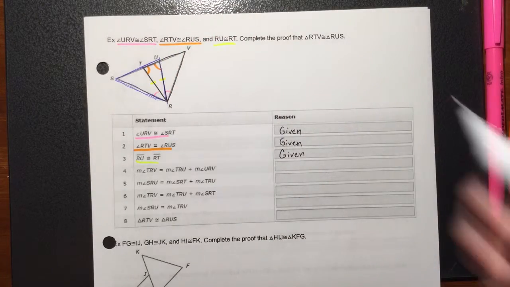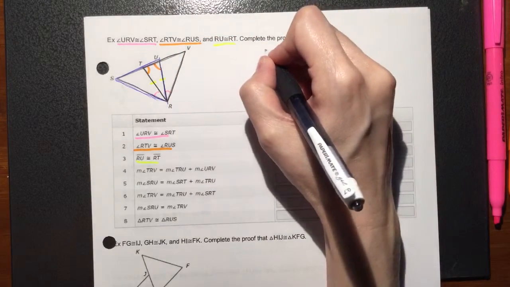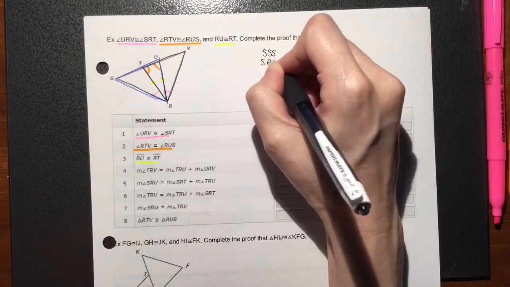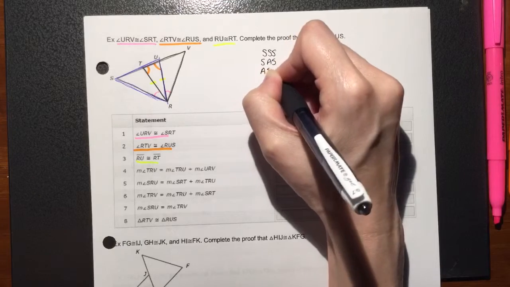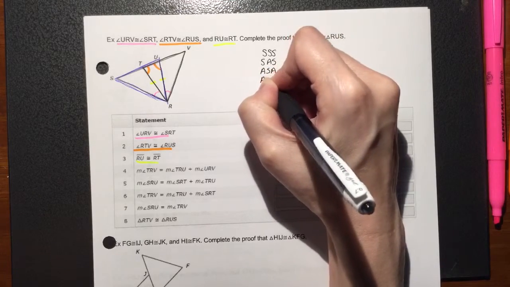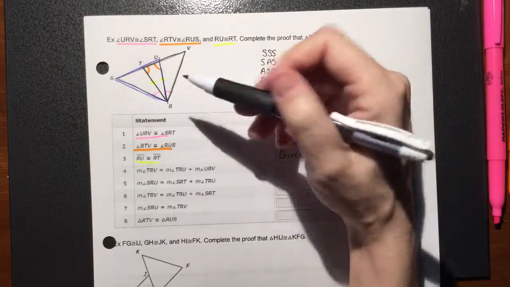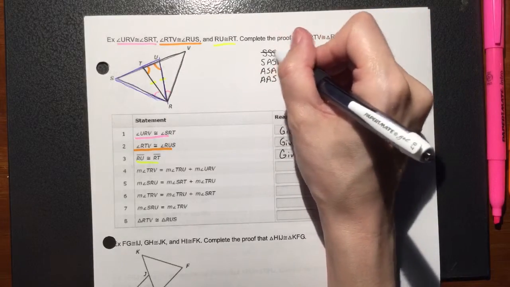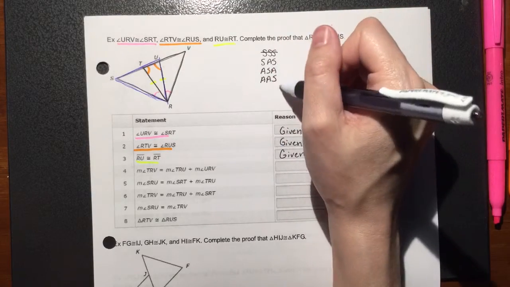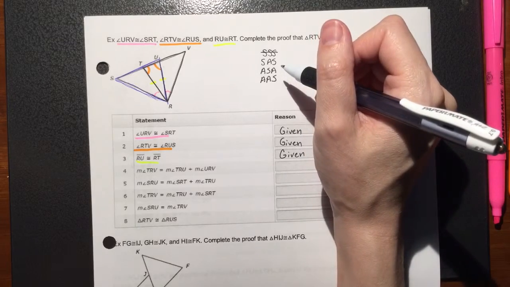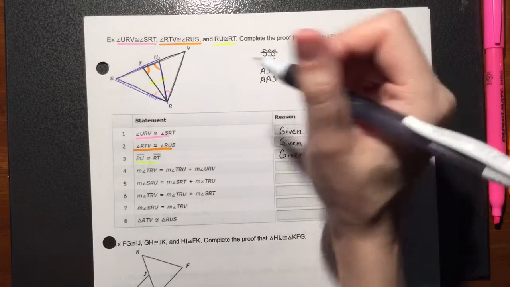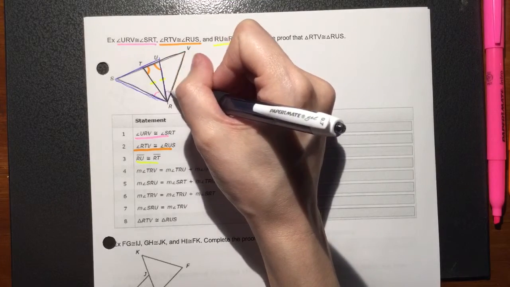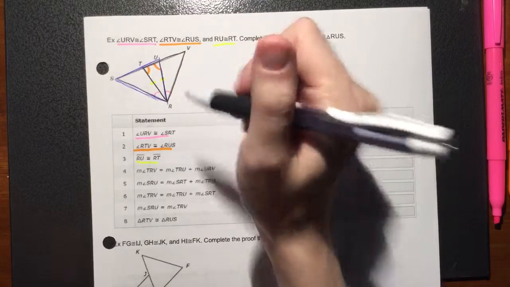So if we think of that list of 4 that we have for congruency, we've got side, side, side, side, angle, side, angle, and angle, angle, side. So we've got a side and an angle. So it's probably not going to be side, side, side, but that leaves all the other 3. So, we've got an angle, we've got a side. Here they give us an angle, but it's not the whole entire thing.